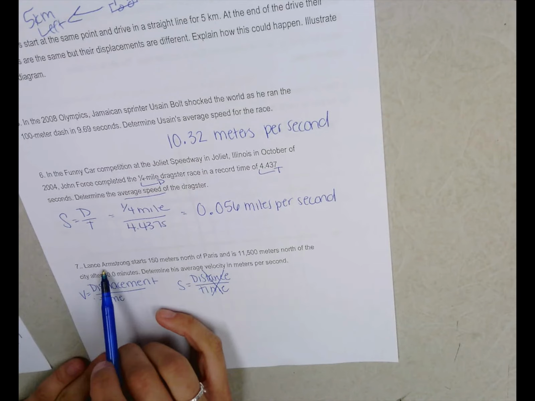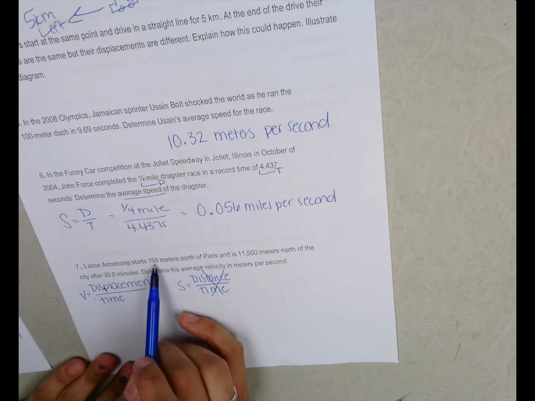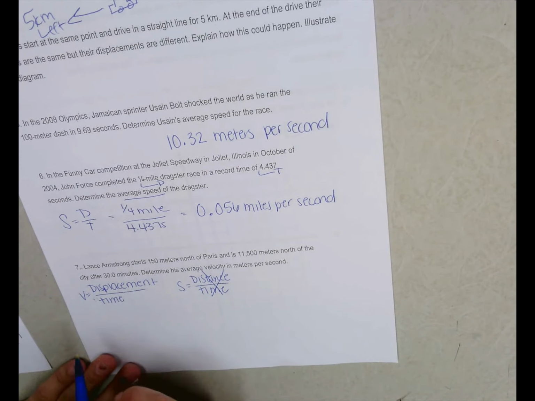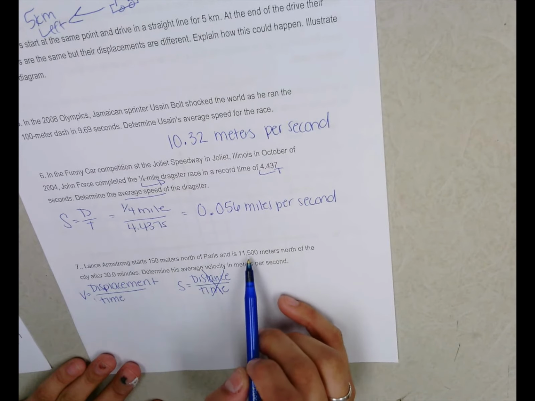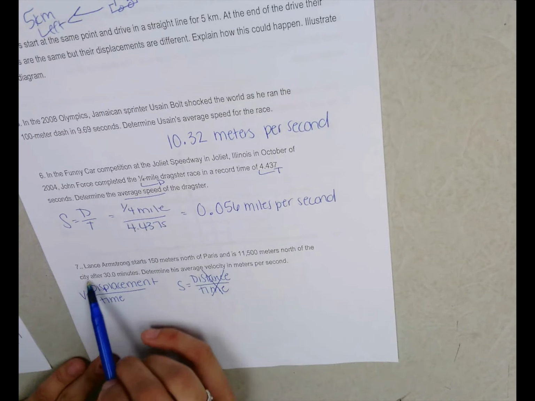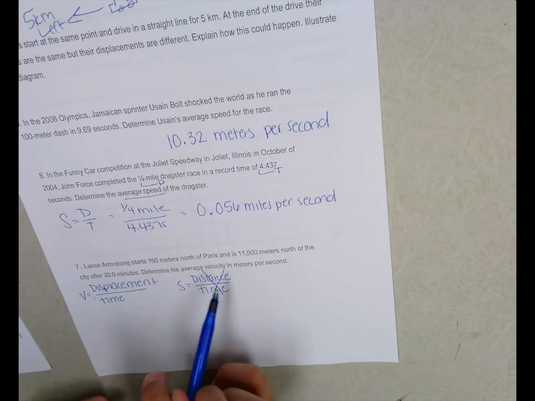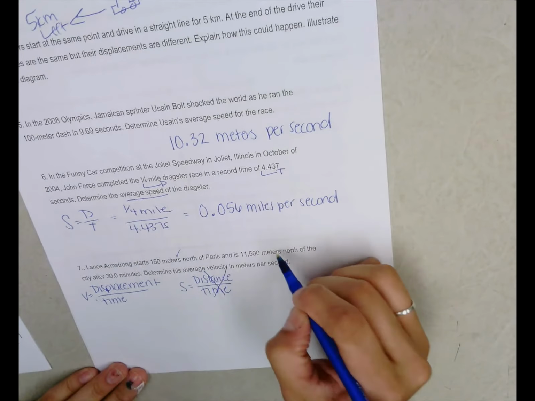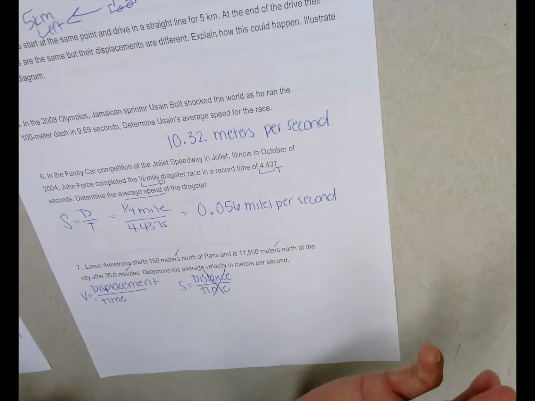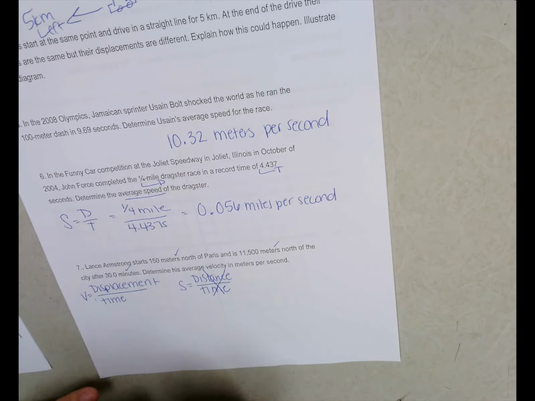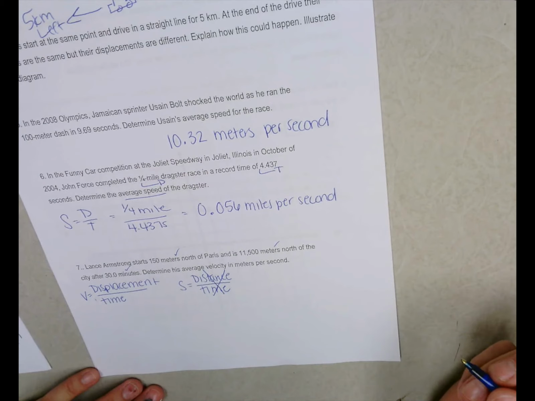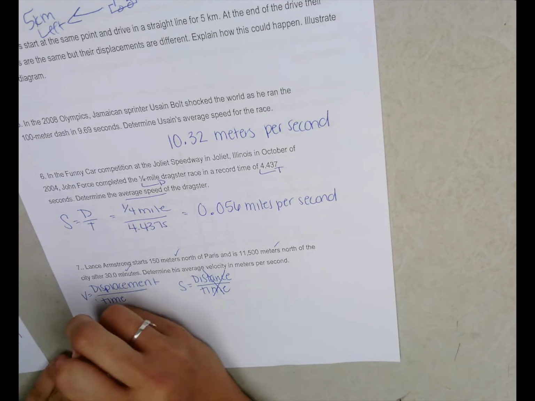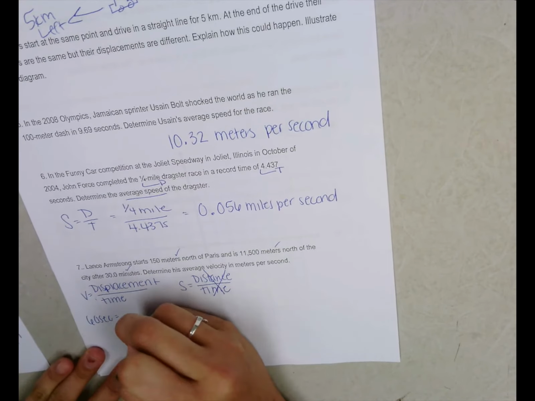So Lance Armstrong starts 150 meters north of Paris and is 500 meters north of the city after 30 minutes. Determine the average velocity in meters per second. Okay, well, let's check our units. We've got meters, but we don't have seconds. So first things first, we need to convert minutes to seconds. How many seconds are in a minute? 60 seconds is equal to 1 minute.